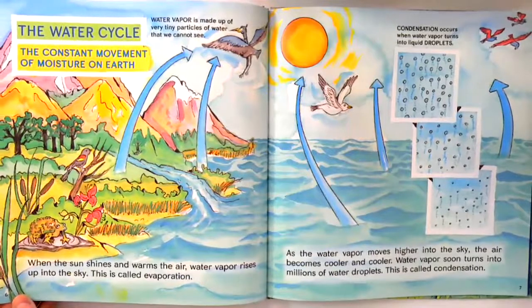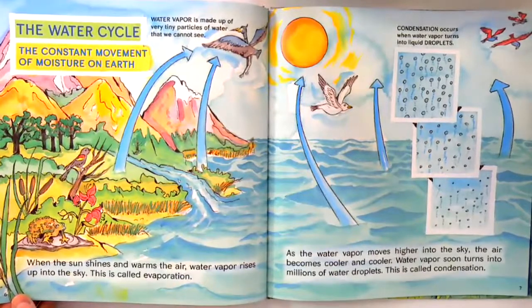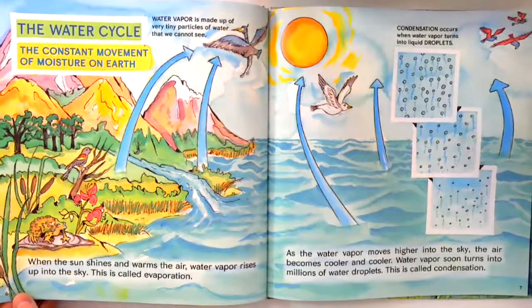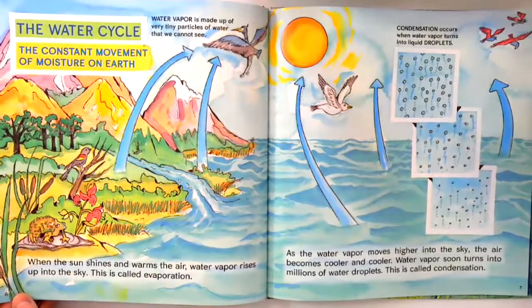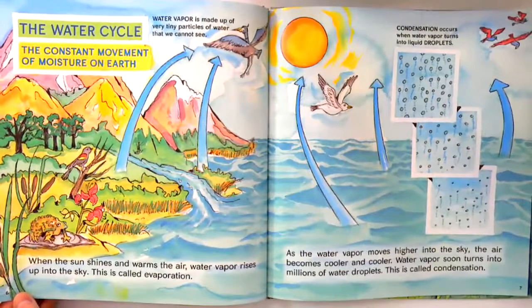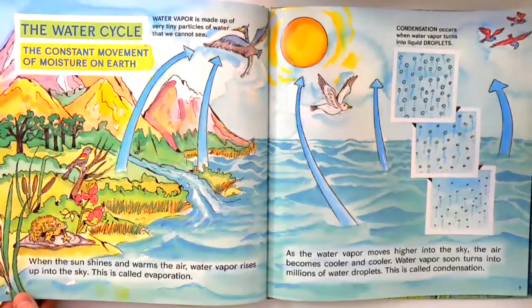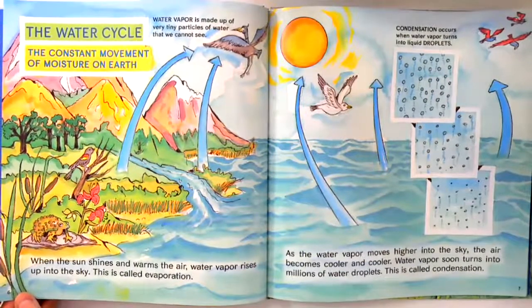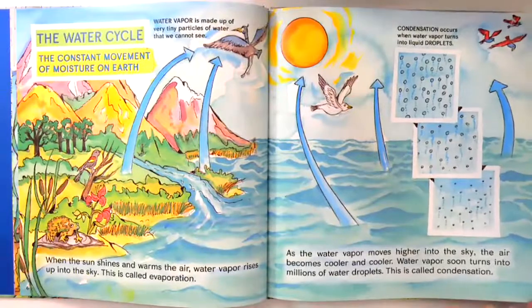As the water vapor moves higher into the sky, the air becomes cooler and cooler. Water vapor soon turns into millions of water droplets. This is called condensation. Condensation occurs when the water vapor turns into liquid droplets.